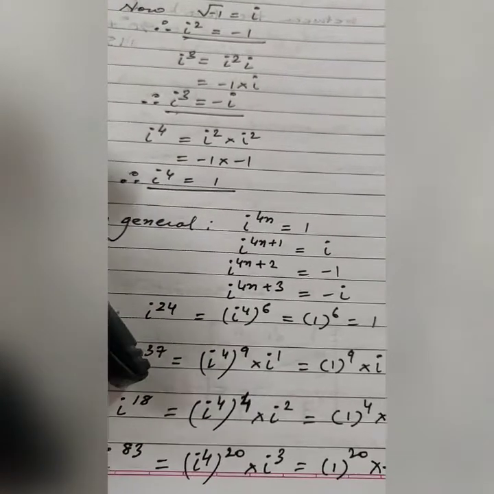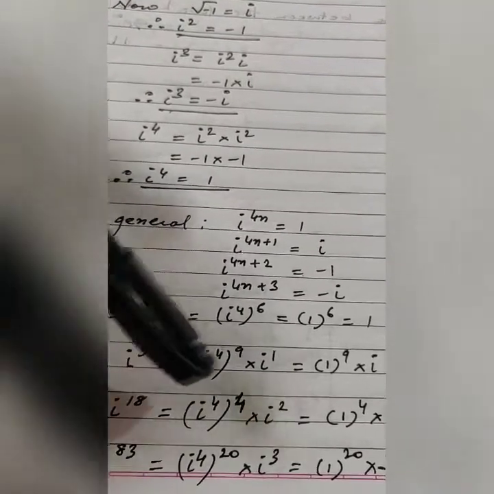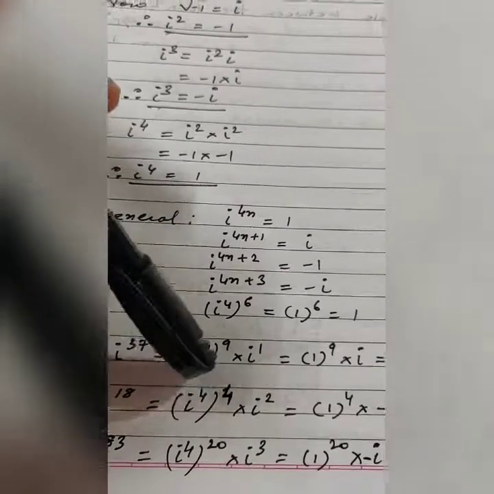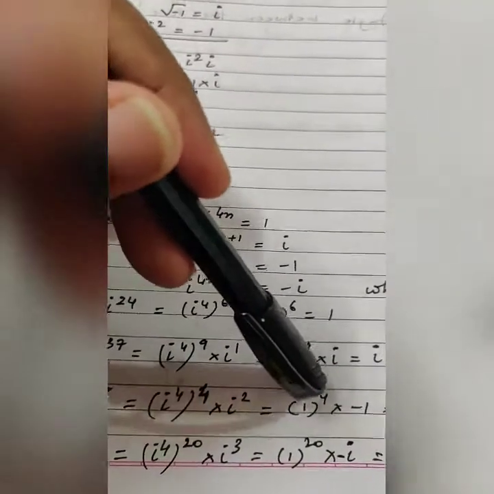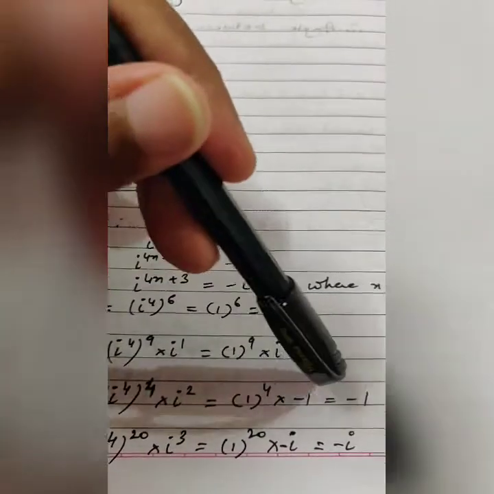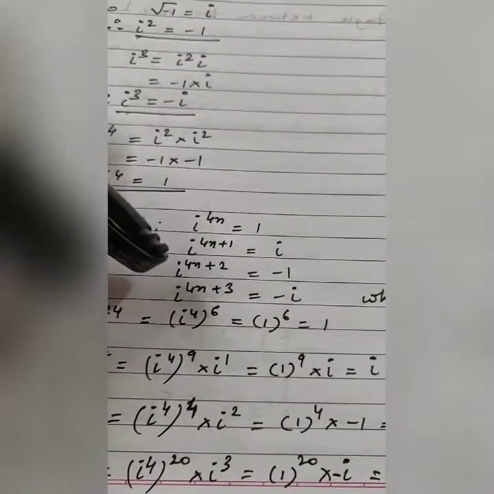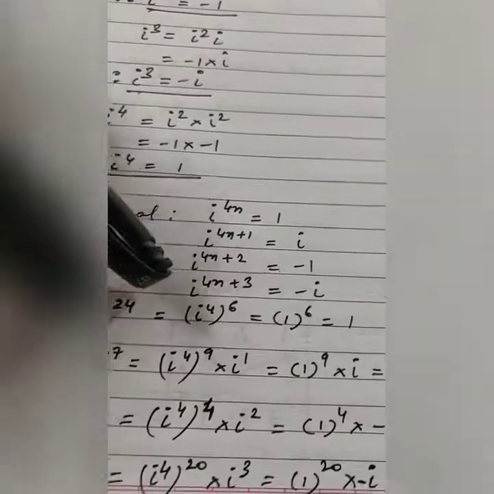If you have i raised to 18, that is 16 plus 2, isn't it? So i raised to 4 raised to 4, that's 16, into i square, so that's 16 plus 2, 18. So that's 1 raised to 4 into i square you know is minus 1, and so you get minus 1. So that's the example for i raised to 4n plus 2.